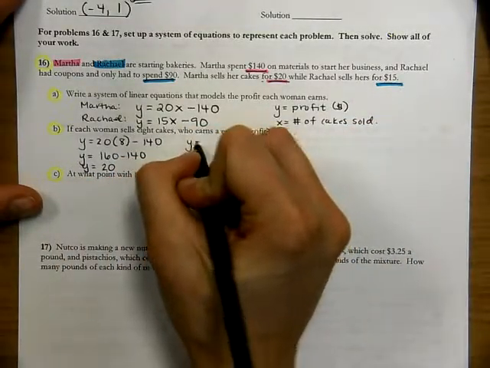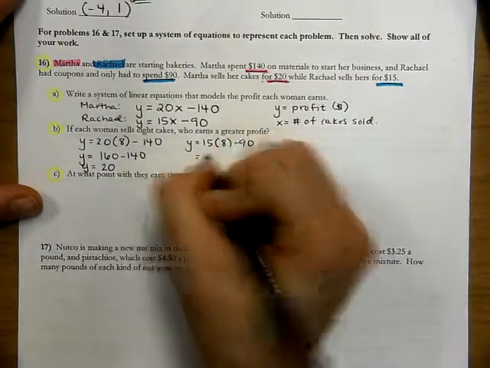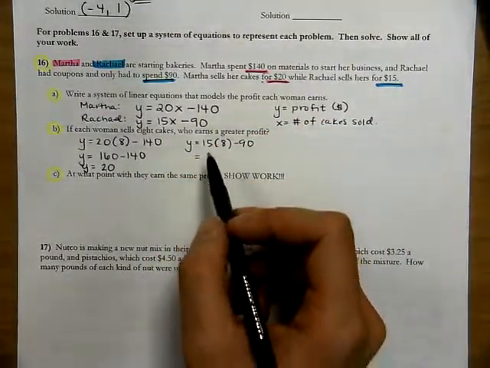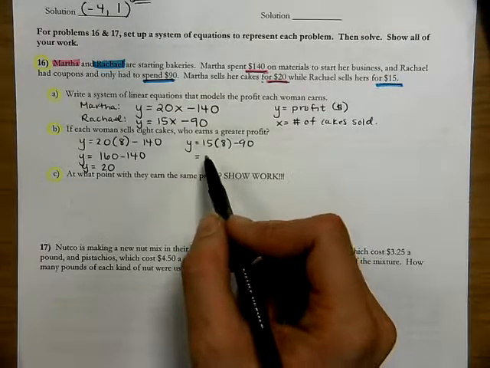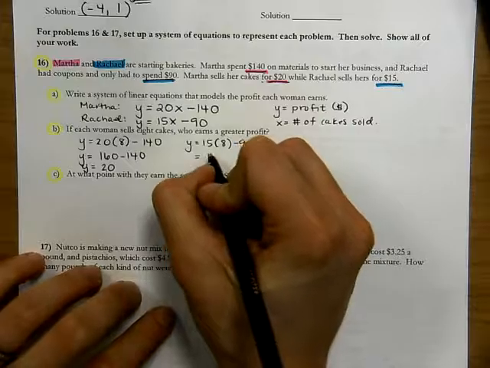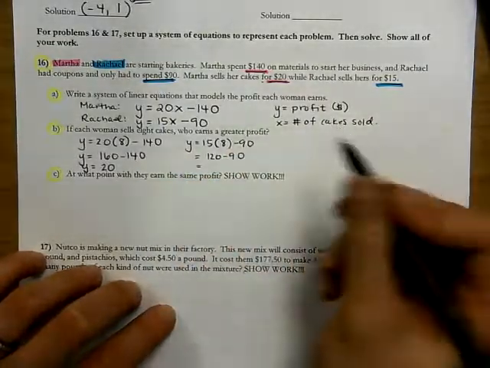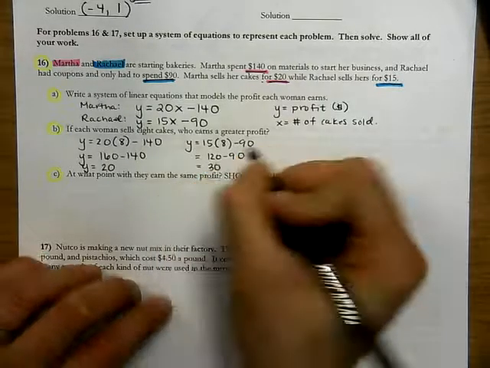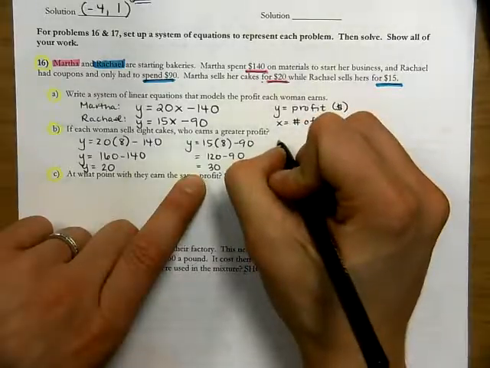If Rachel sells 8 cakes, 15 times 8 minus 90. 15 times 8, well, 10 times 8 is 80, 5 times 8 is 40, so 80 plus 40 is 120. So she makes less money, but then she also spent less money initially. So this would be $30. So Rachel is the one that would earn a greater profit.